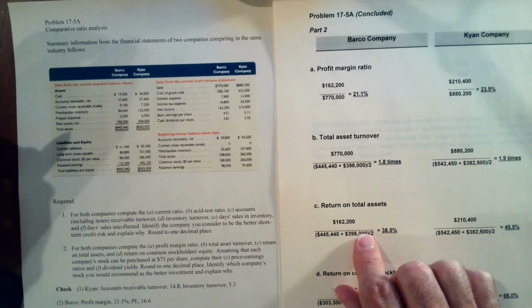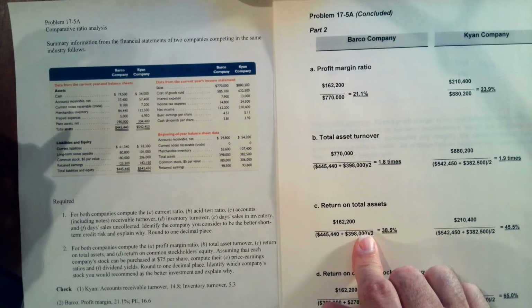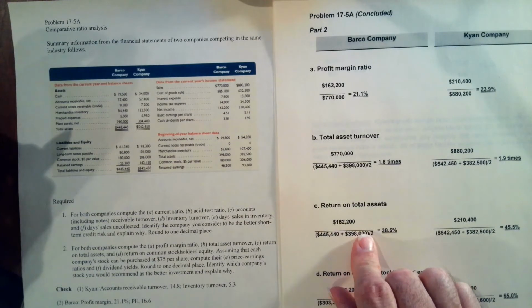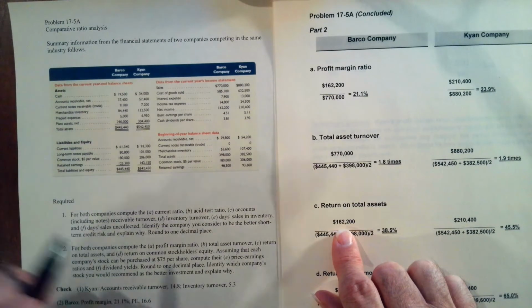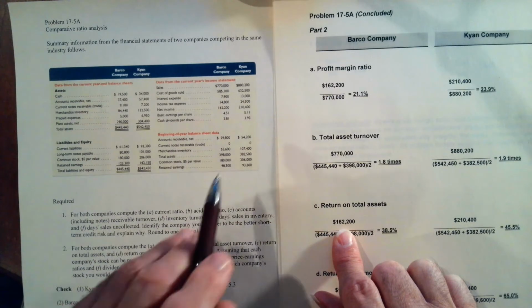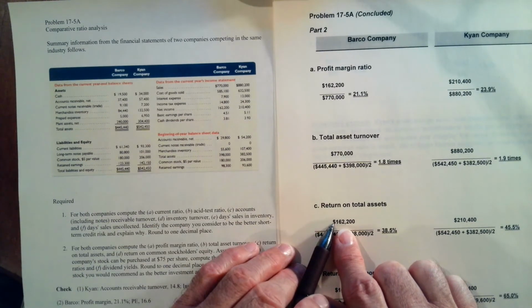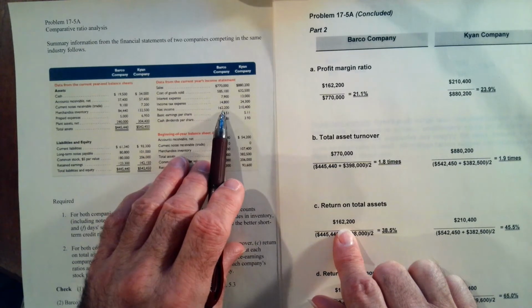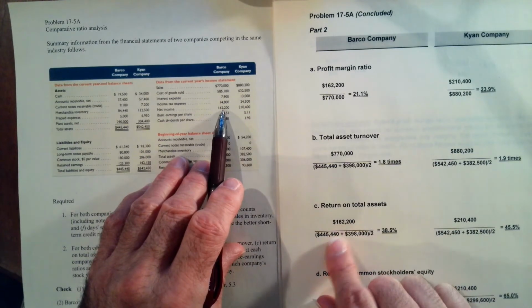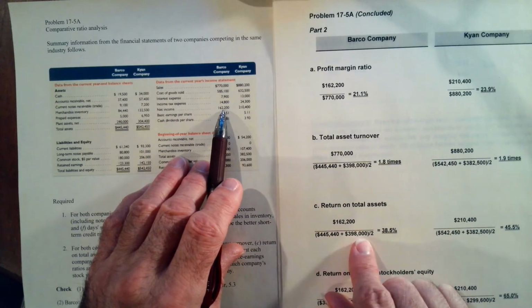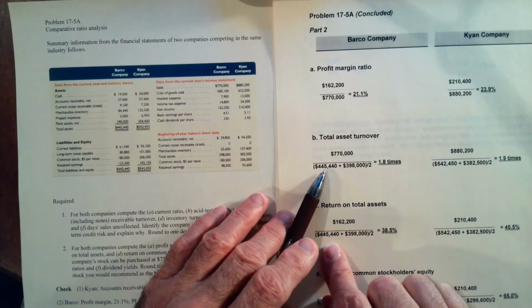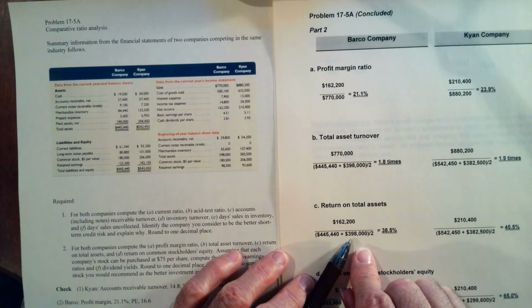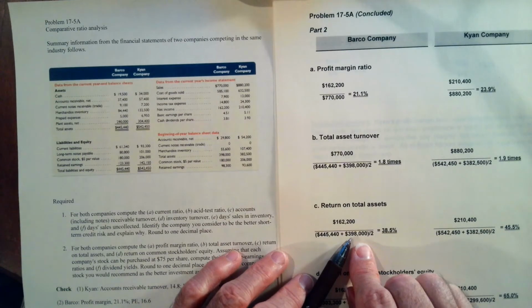Okay, return on total assets, here's a very similar situation. In the numerator, you have net income of 162,200, and I'm going to do the same thing. I got total average assets, so exactly what I calculated here, I'll do the same down here to get total average assets.